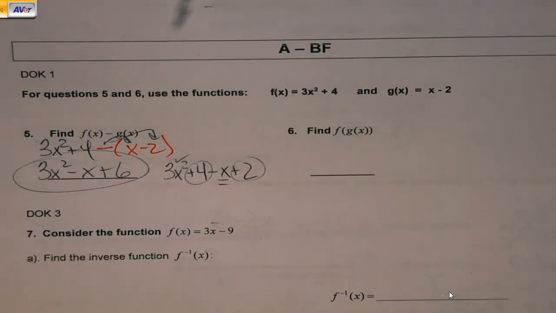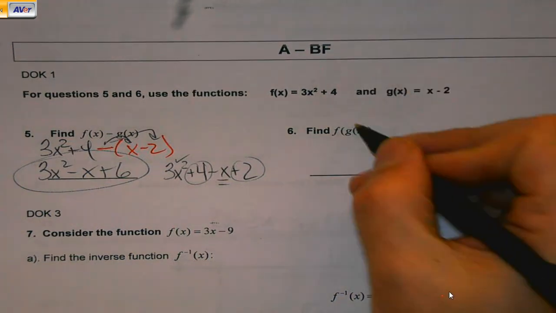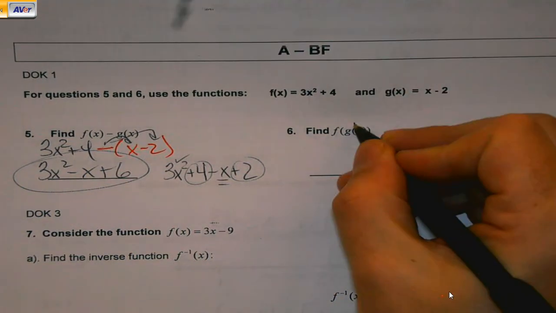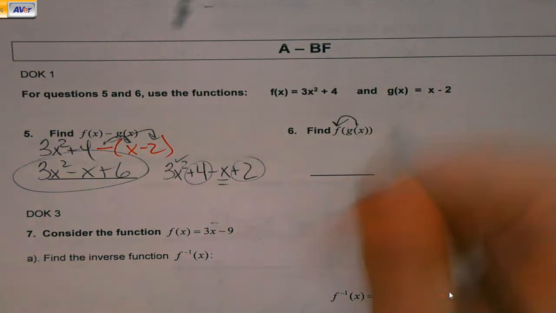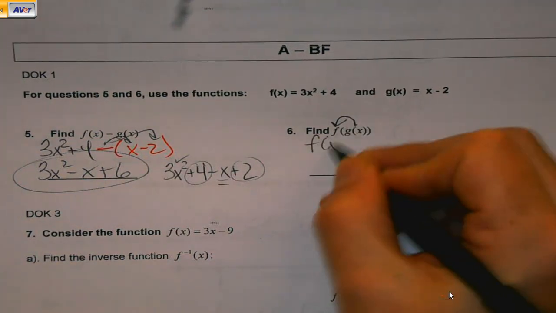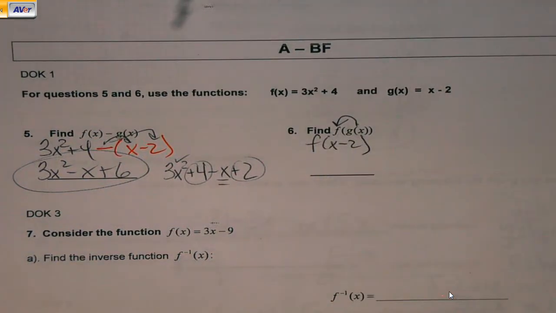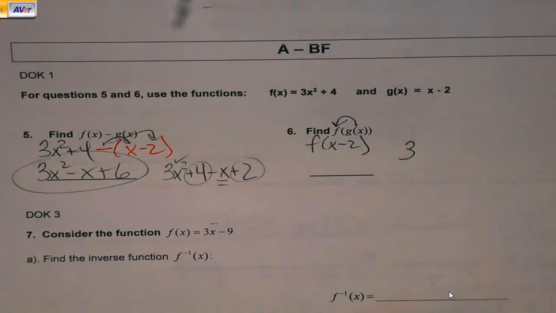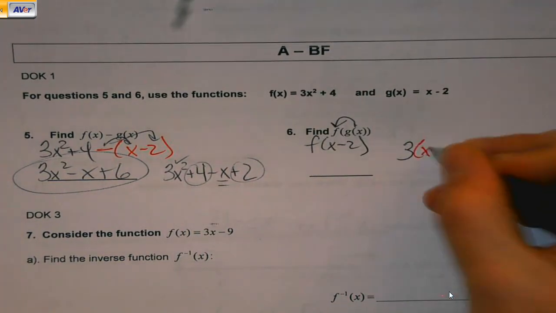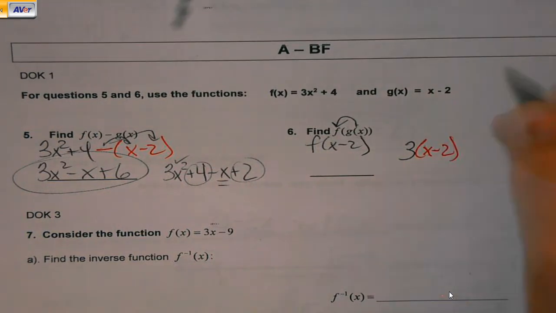and get to my answer. Okay. If it's a composition, g is being plugged into f, second being plugged into first. So this is going to be f of x minus 2. What does that mean? It means when I start writing my f function, when I get to x, I replace it with what's in the parentheses.